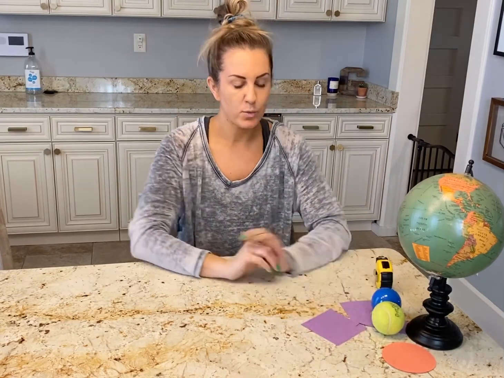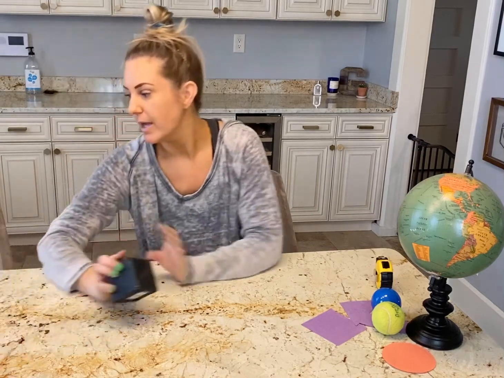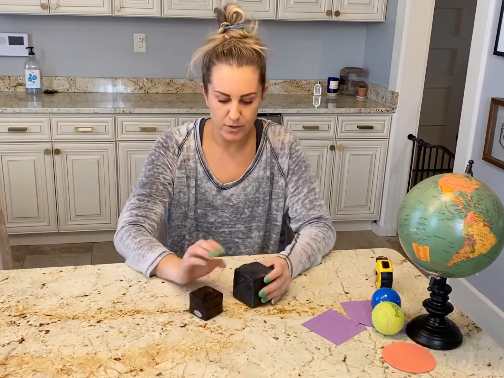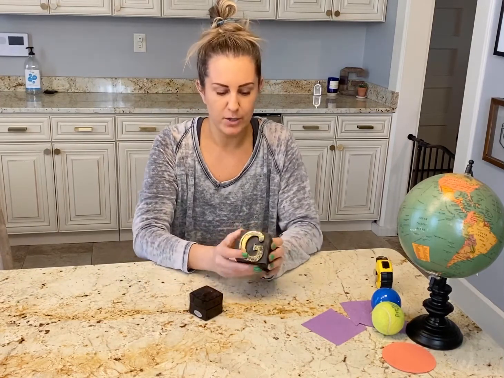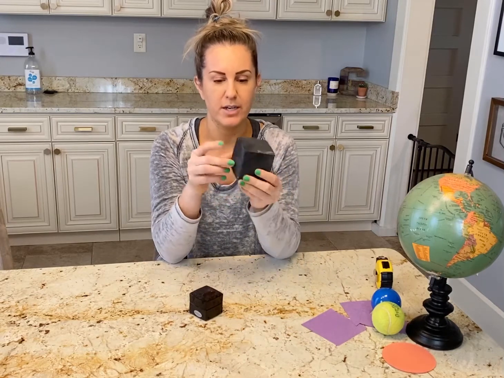The next 3D shape I want to show you is called a cube. A cube. Have you ever heard the word cube before? Sometimes you hear about ice cubes. And ice cubes are not usually actually the shape of a real cube. It was kind of difficult to find actual cubes in my house because this cube has a G on it, but we're gonna have to pretend like it doesn't have a G on it.